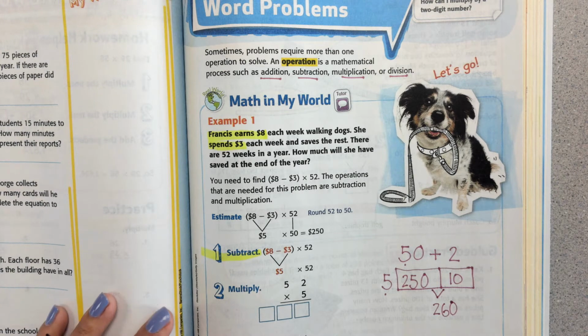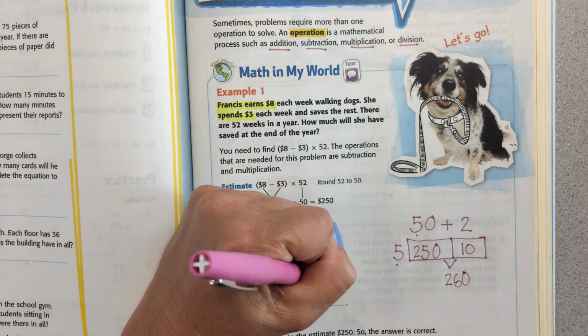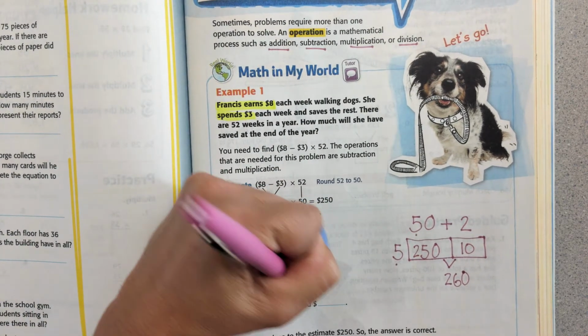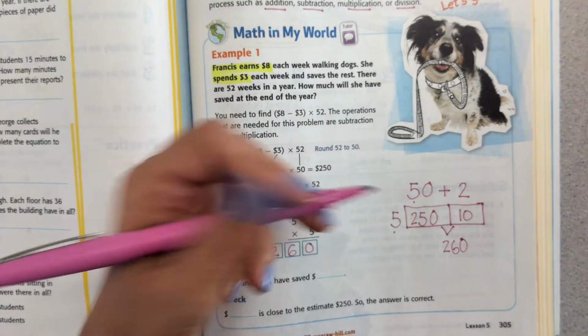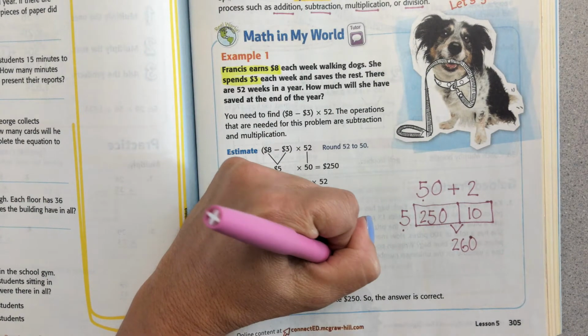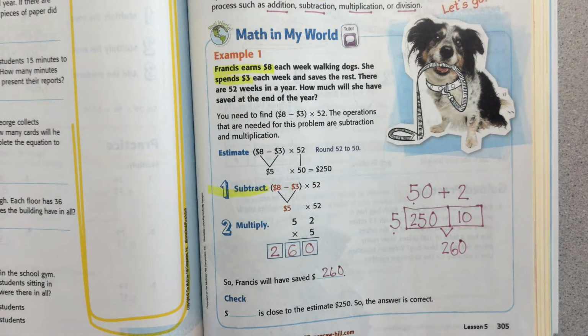I'm going to plug these numbers in over here in the ones place, tens place, hundreds place. So Frances will have saved $260 in 52 weeks, which is a year.